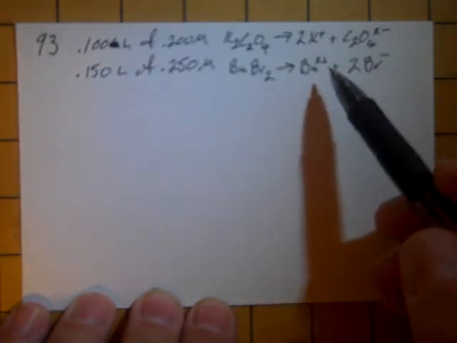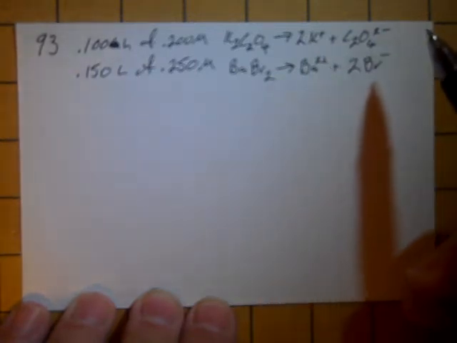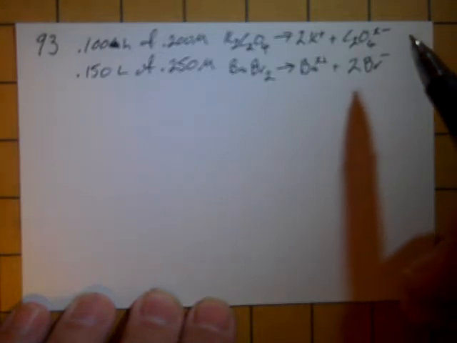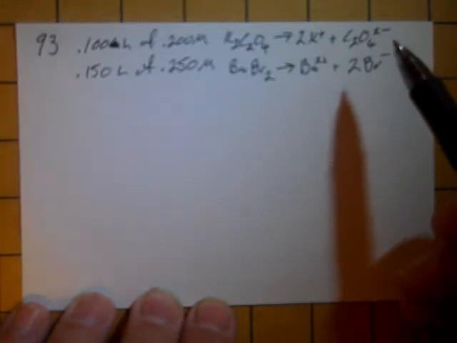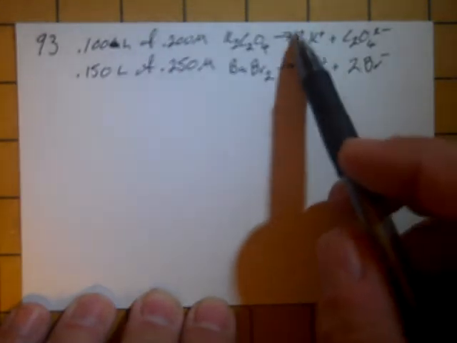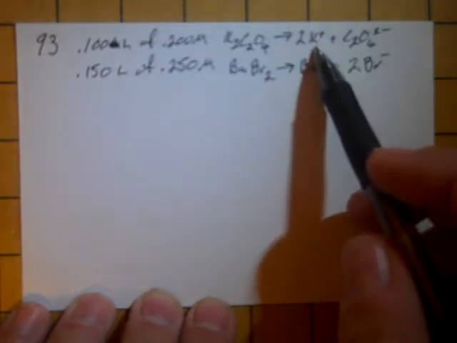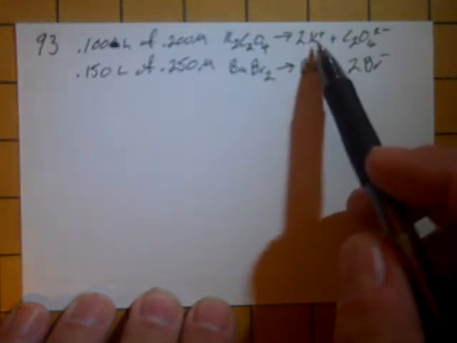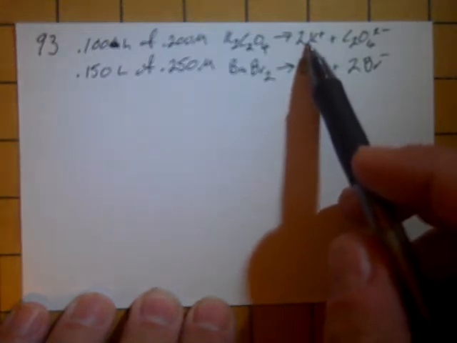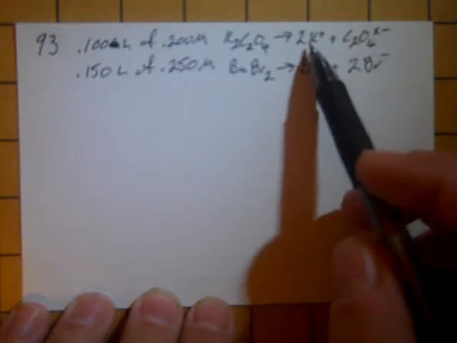Now, 2 of them are going to be spectator ions, so they'll be easy to determine the final concentration of. Potassium is a group 1 element, and they are all highly soluble, so that's why we can tell that it will break apart from the oxalate.